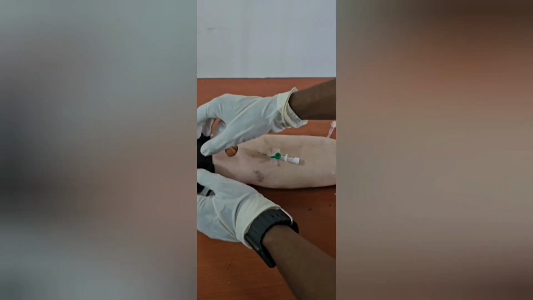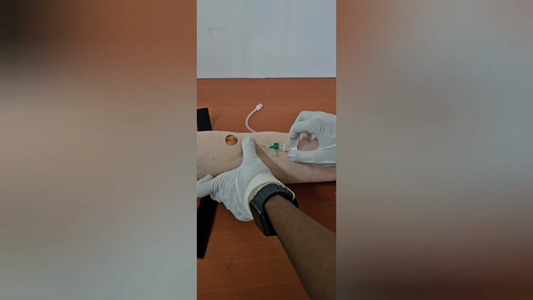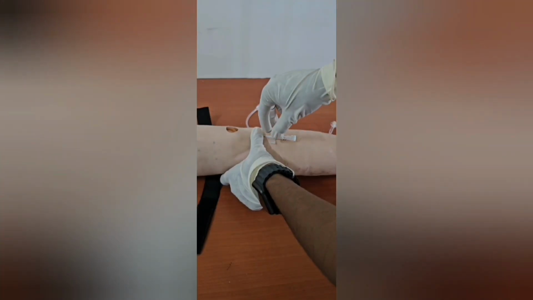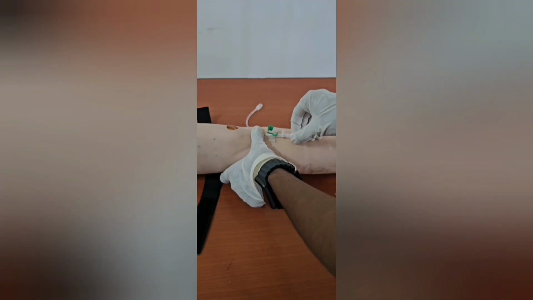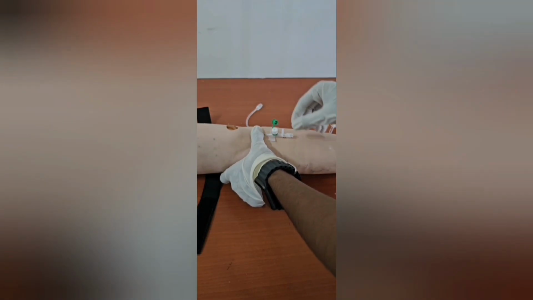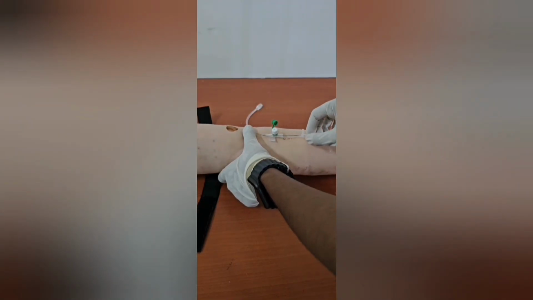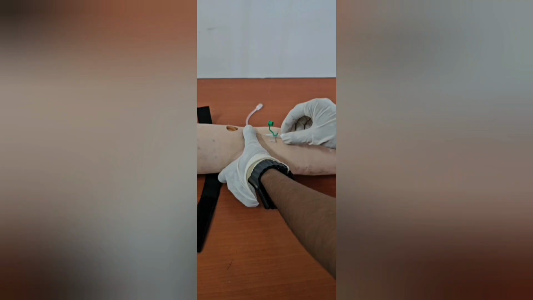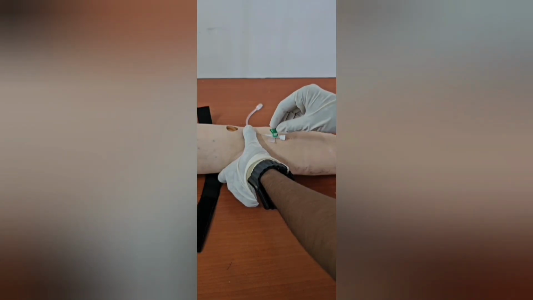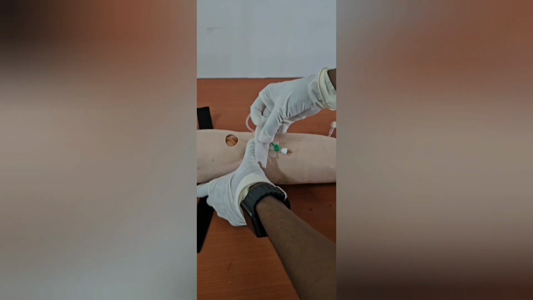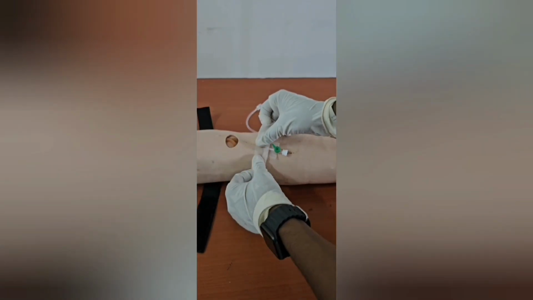Then remove the tourniquet. Make sure the venflon is stable at all times. Then stabilize the venflon using a micropore tape.